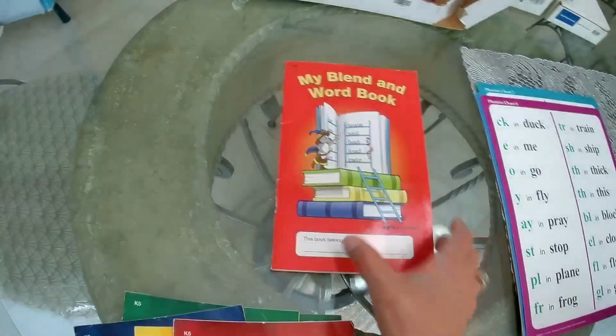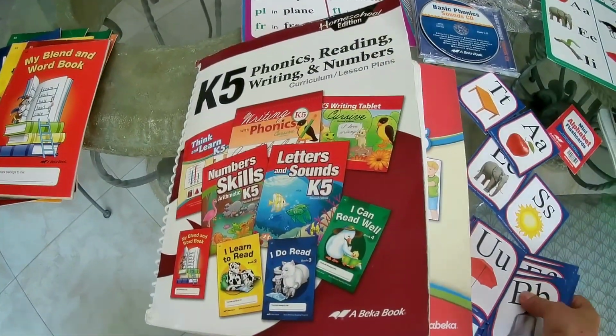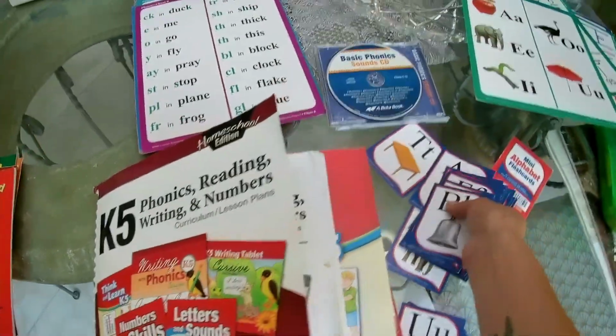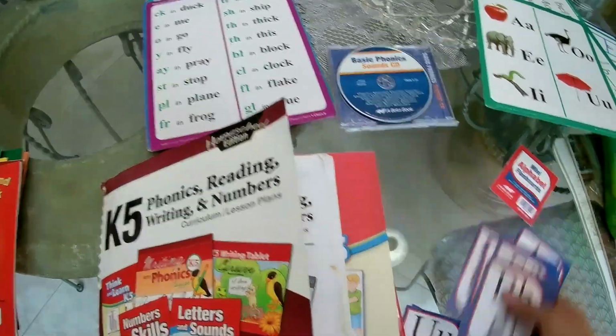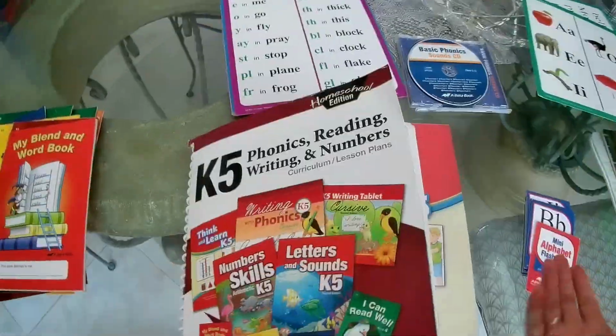All right, that's it for the Abeka Phonics program. Simple, easy. It is actually not too expensive, well, compared to other ones, and definitely to me it's priceless because it works.